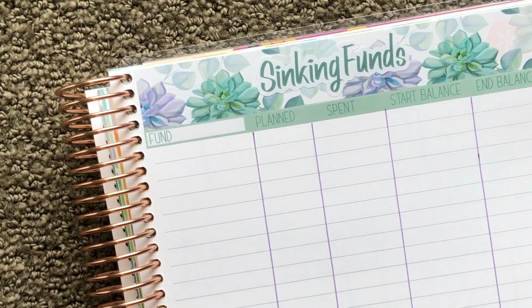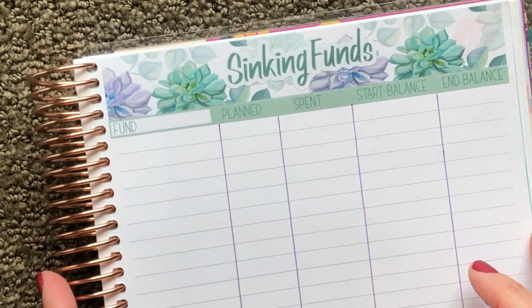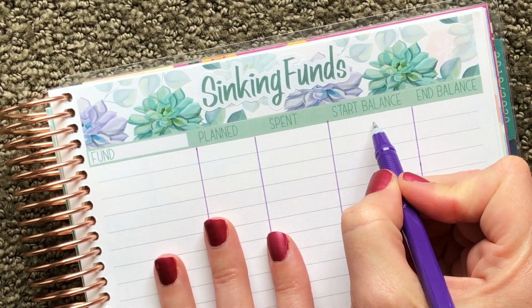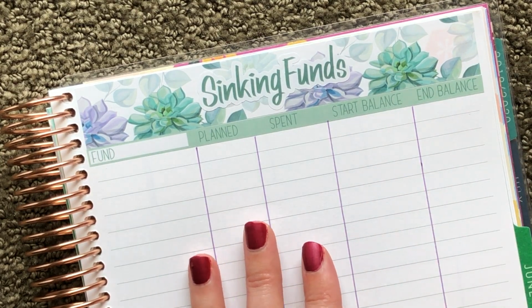Okay. I do like to divide it up in the middle, but I guess we'll start at the top here. I have already closed out last month's, and so that's why I can start, because the starting balance will be whatever last month's ending balance was.